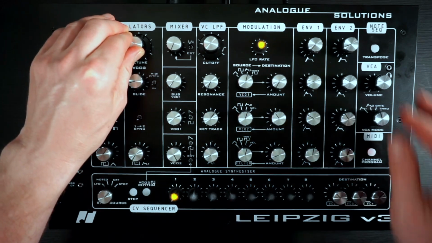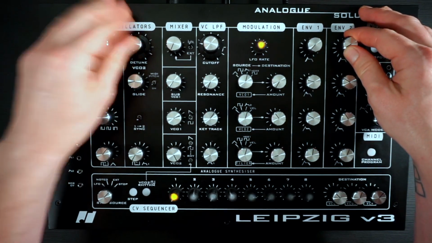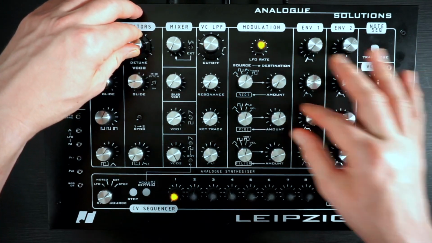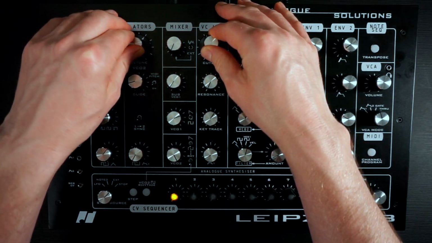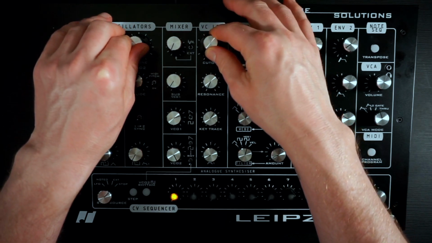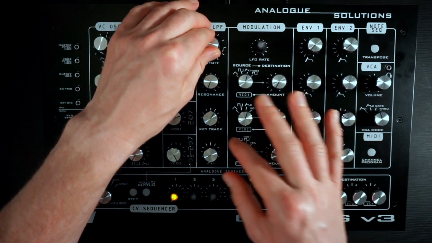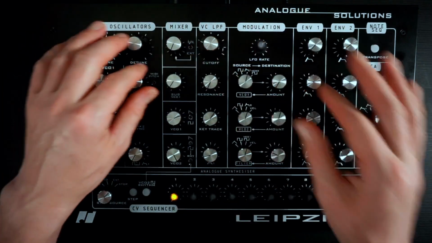The Leipzig features pure analog voice and modulation circuitry. A fat Moog-style transistor ladder filter at 24 dB per octave, 4-pole. 2 analog VCOs with independent glide, and a sub-oscillator for extra depth and power.